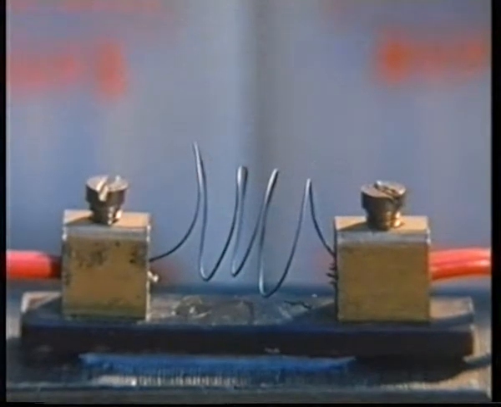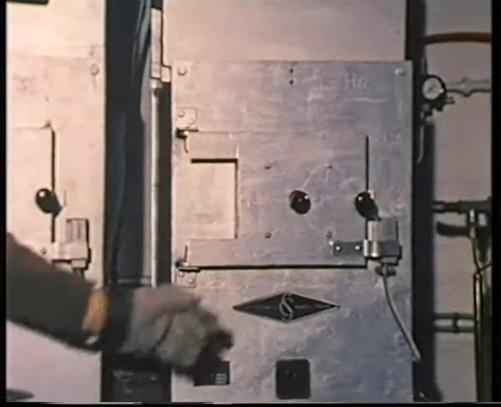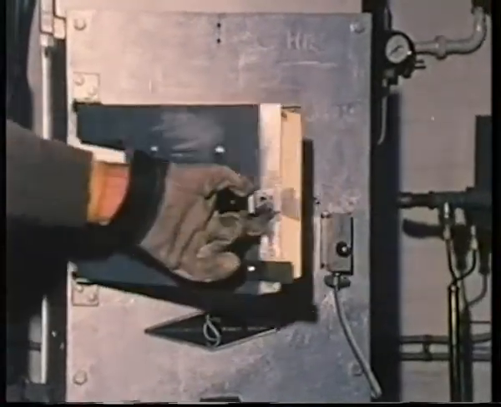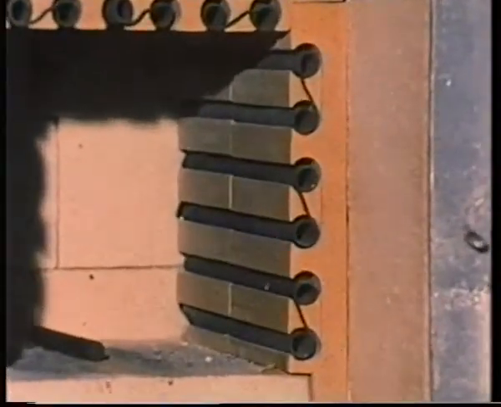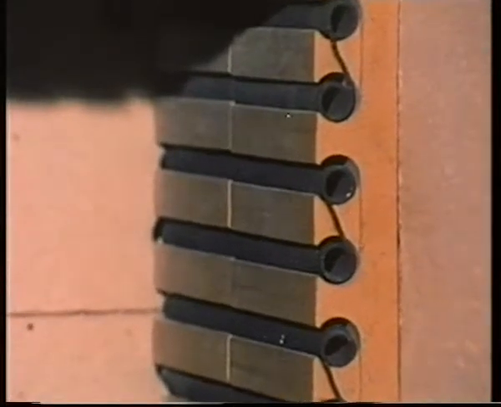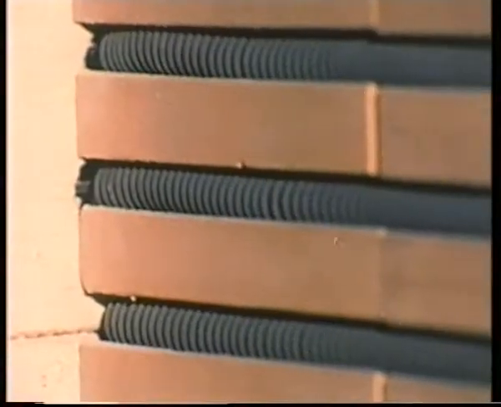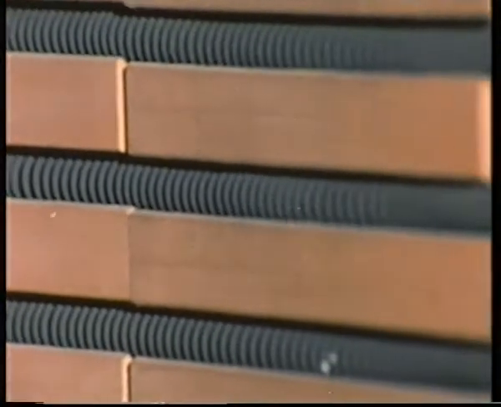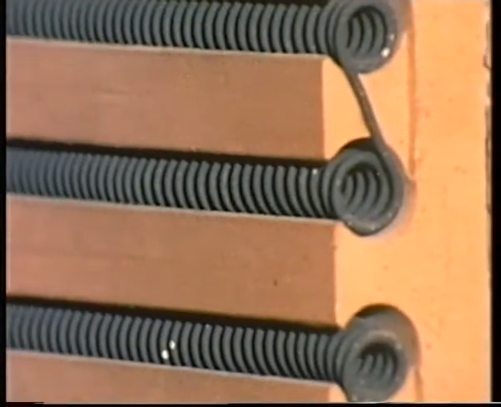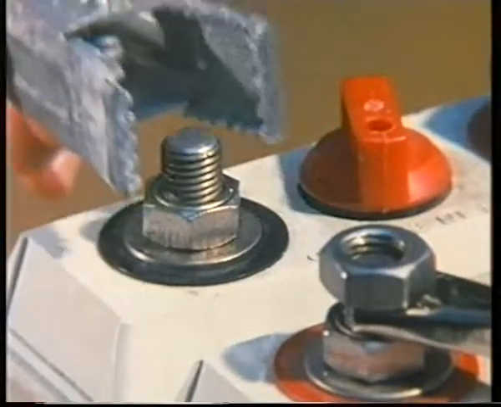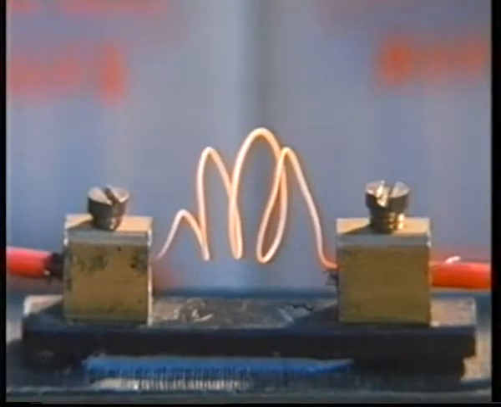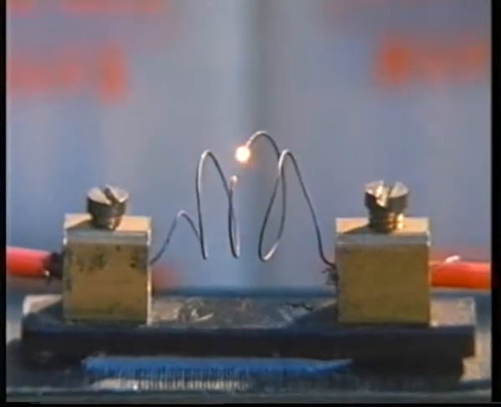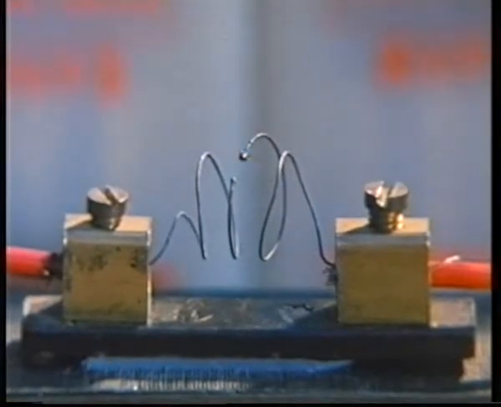The heating effect of an electric current is used for many heating applications. This furnace is heated by passing an electric current through a number of high-resistance coils all round the inside. The heating effect of an electric current can be sufficient to cause a conductor to melt. This is the principle of the fuse.